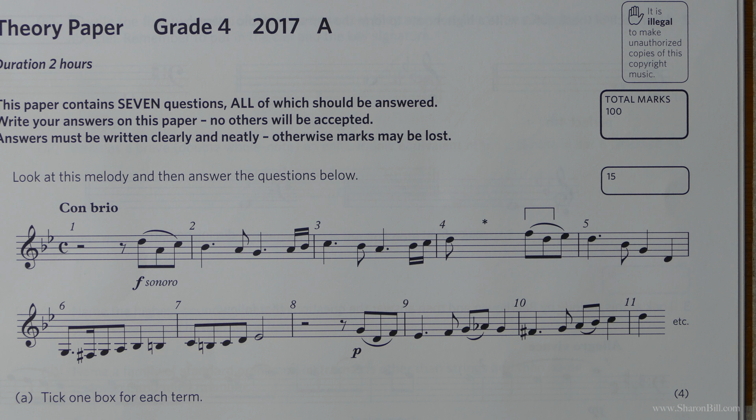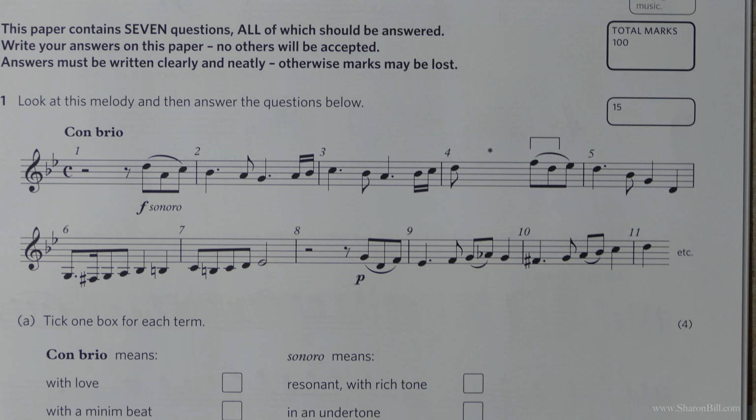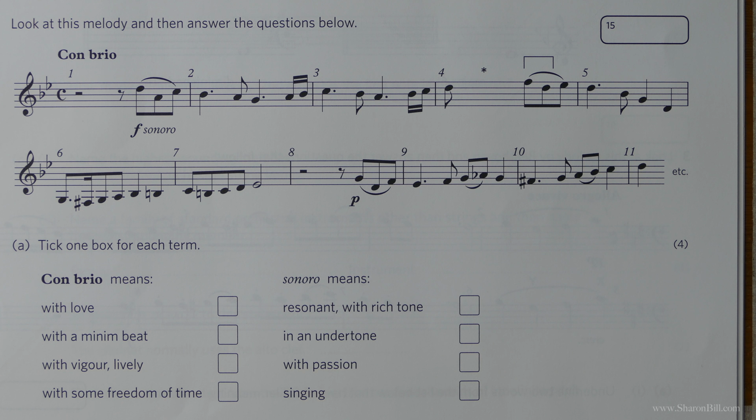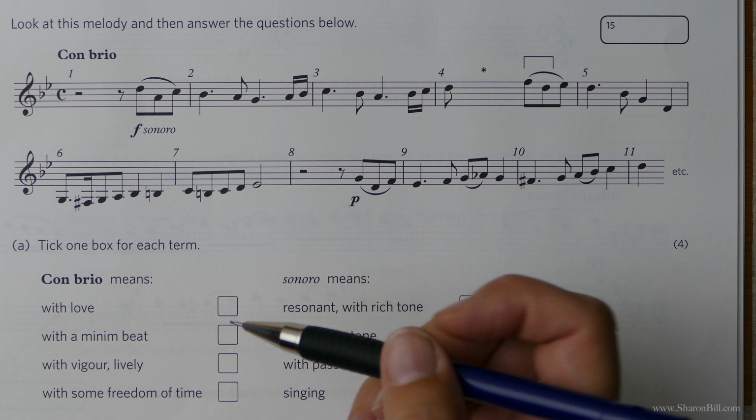So then, I'm hoping you've had a little peep at this, and we'll have a look at this together. All of these questions are going to be referring back to this melody in some way or other, and so I'm going to be shuffling up and down the page a little bit. So question 1A asks us to tick one box for each of these terms.